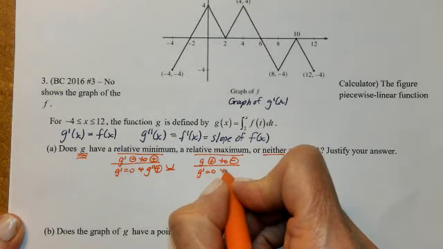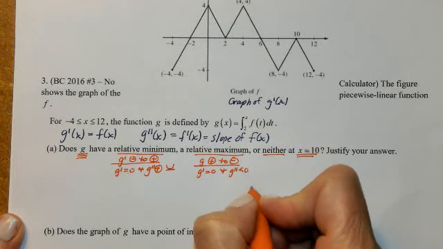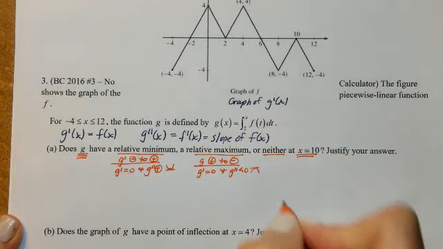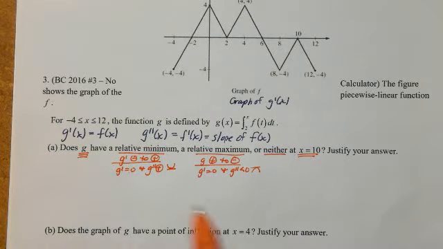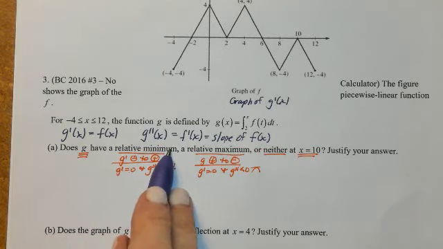And g double prime is negative for a relative max, because it would look like that. Okay? So you can use the first derivative or the second derivative. I'm going to just use the first derivative test here. So g has a relative min.